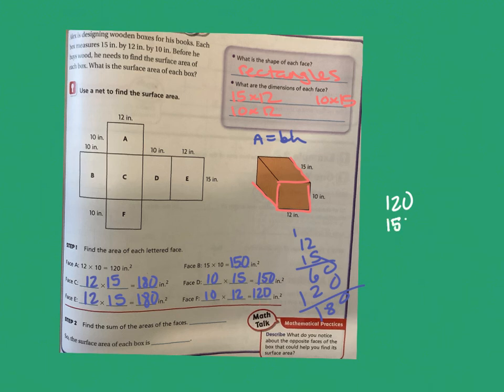So if you wanted to line those up for easier addition, you could do that, as long as you don't forget any of them. And then do the addition. That is going to be 900, which means the surface area of the box is 900 inches squared.